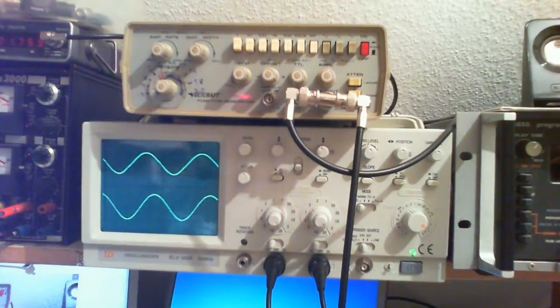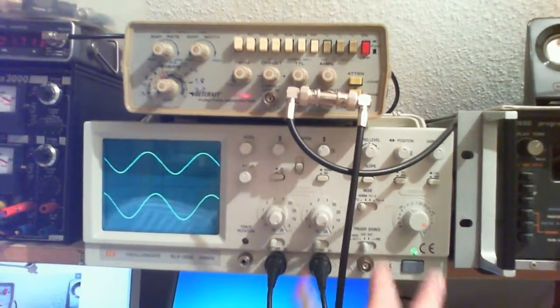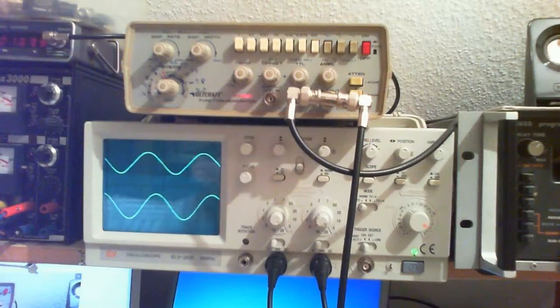I take it as 4.85 horizontal units times my time base, which is equal to 0.2 microseconds. And if I take the reciprocal of that, it's 1,030,000. That's 1 megahertz.